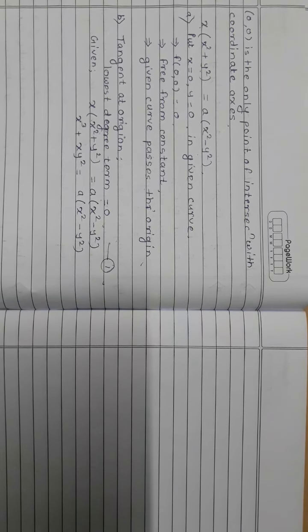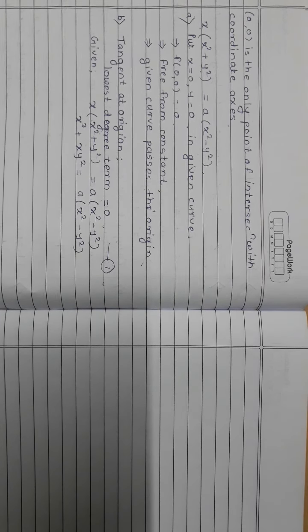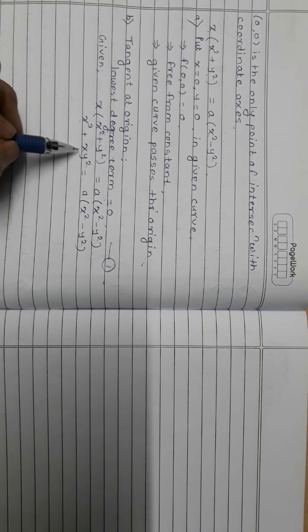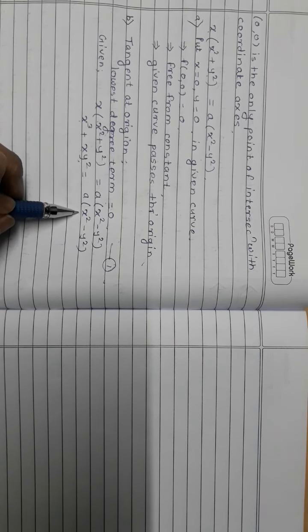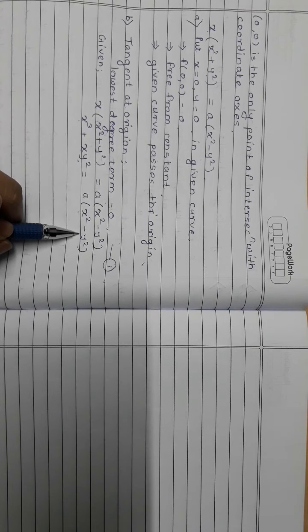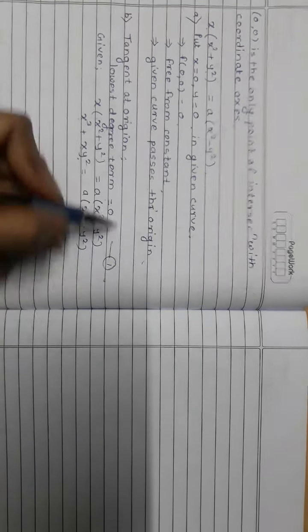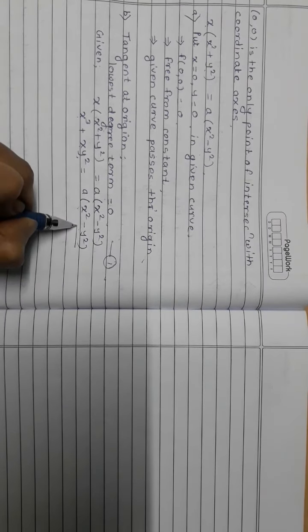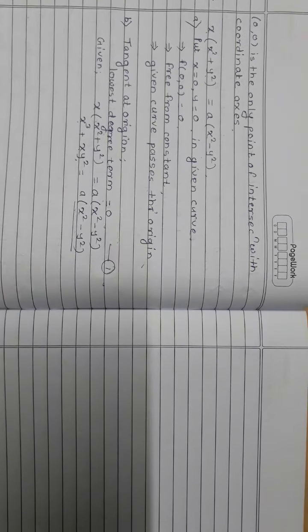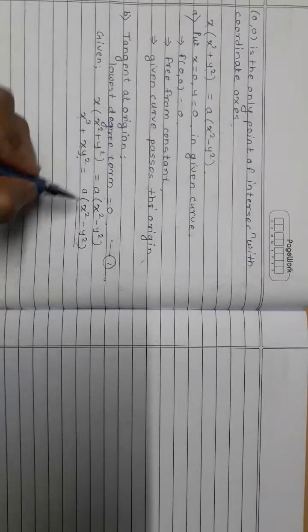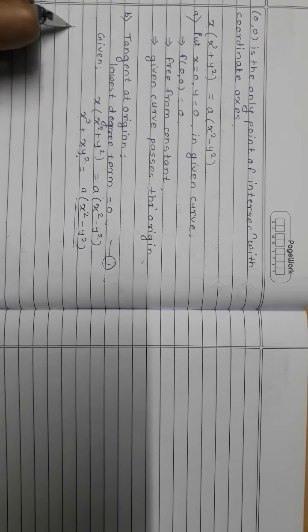Now when you verify the degree of each term here, the degree of the first term is 3, the degree of the second term is 3 again, the degree of this term is 2, and the degree of this term is again 2. So that means these two terms are the lowest degree terms. So I need to take them together and equate to 0.